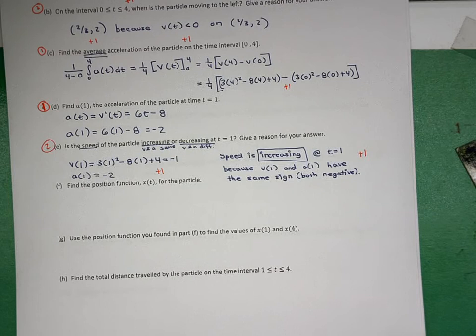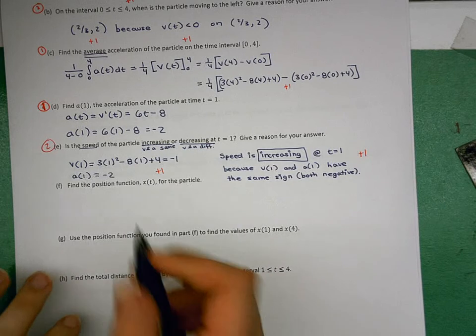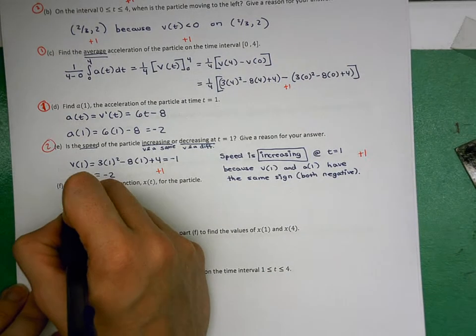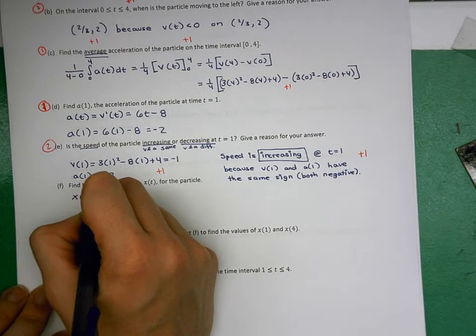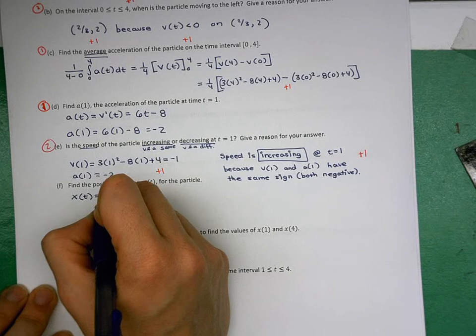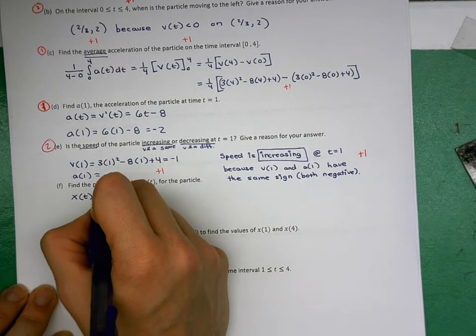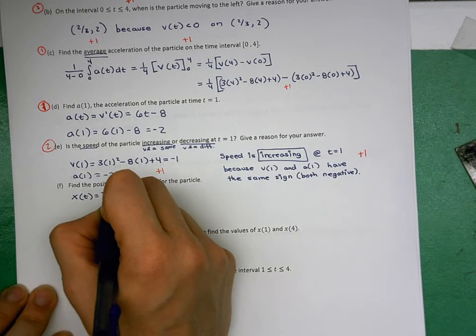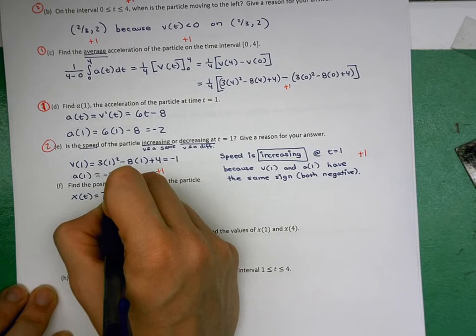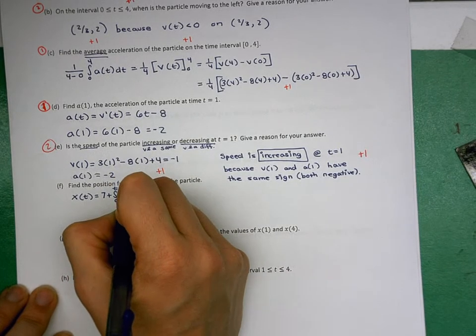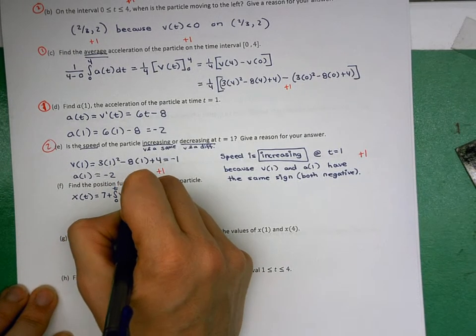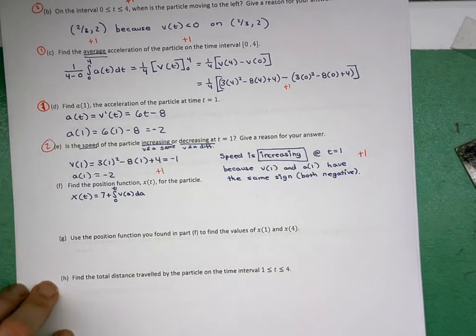Okay, part F, find the position function x of t for the particle. So we're going to go ahead and find x of t here. Okay, so the desired position formula is 7 plus the integral from 0 to t of my velocity. I'm going to call it v of a because I put t up here, so I don't want to call it v of t.